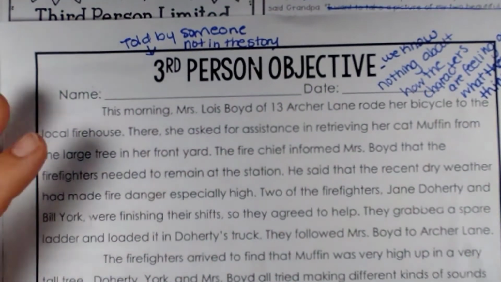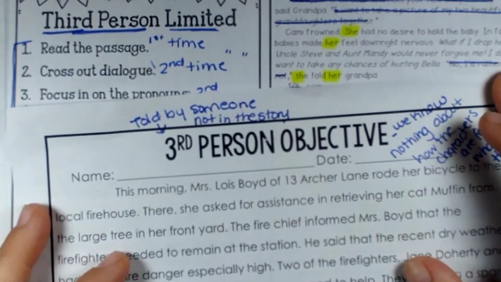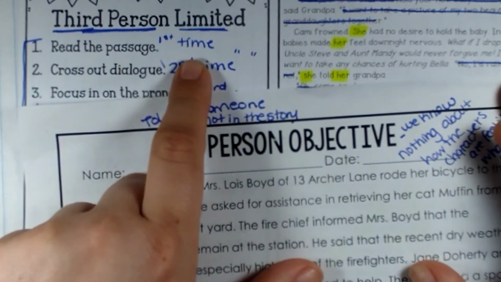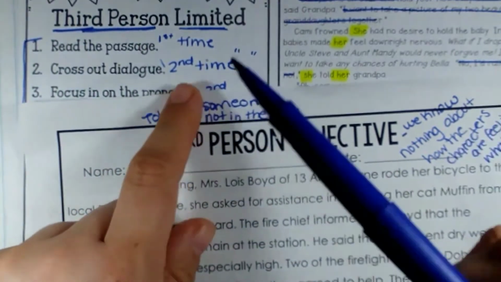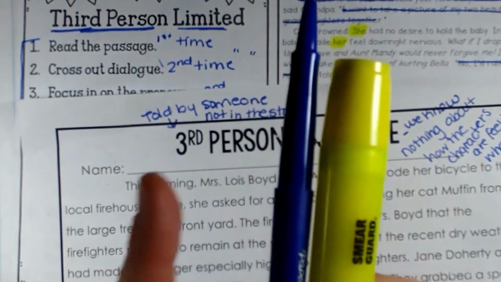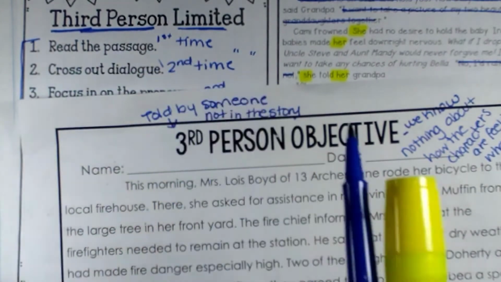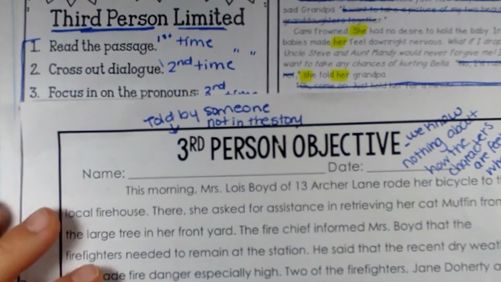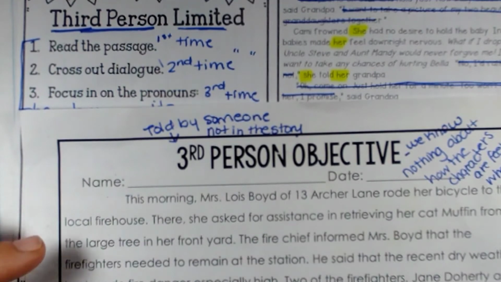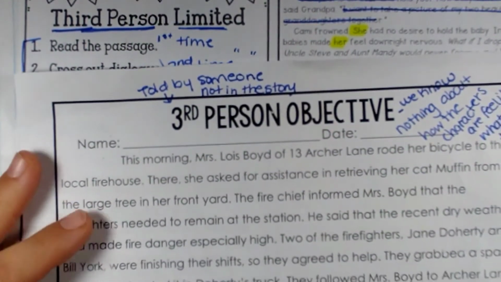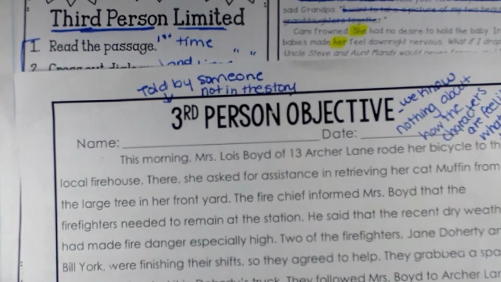All right, so we're going to read this story. I'm going to keep referring back to these notes. We're going to read the passage the first time to understand it. The second time, we're going to cross out the dialogues, so not the thoughts, but the dialogue. We're going to need a pen and a highlighter for this exercise. And then we're going to focus on the pronouns, okay? These pronouns. And then afterwards, when we determine that it is third person, because we already know it's third person, but I want you to be able to tell me why it is told in third person, then I'm going to show you how I know it's objective, because sometimes there's a fine line between objective and limited.